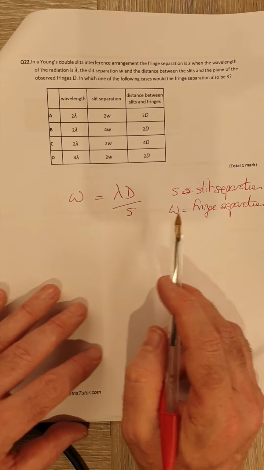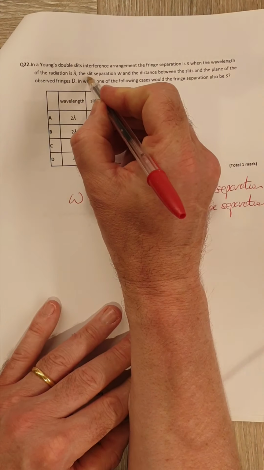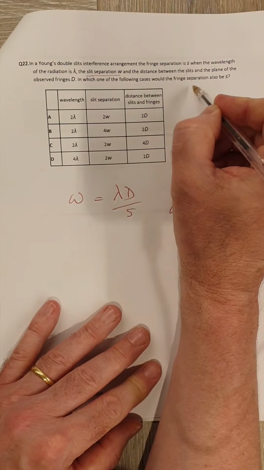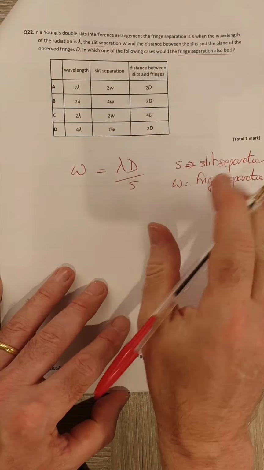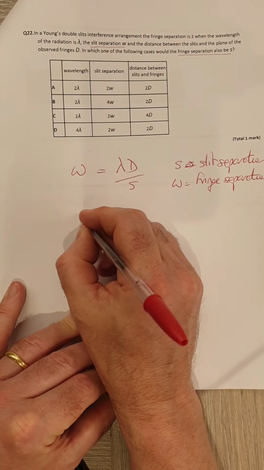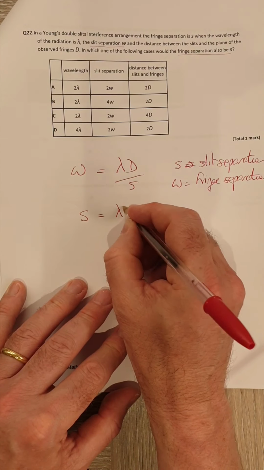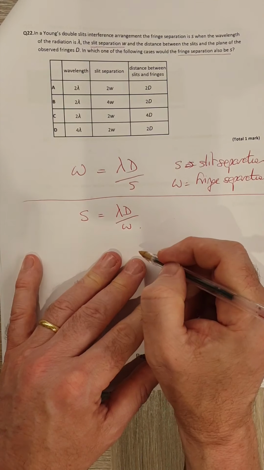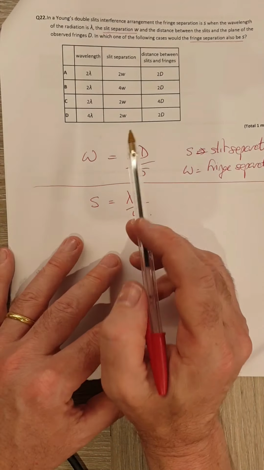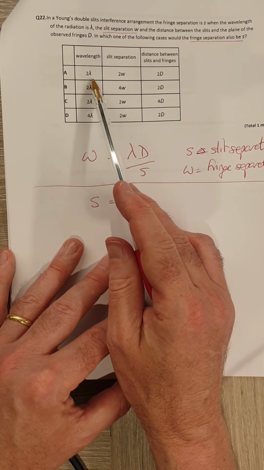So they're saying in this case the slit separation is W and the fringe separation is S. So they've said that in the first case we've got S is equal to lambda D over W. Okay, that's what makes this question a little bit of a nasty question, easy to get mixed up.